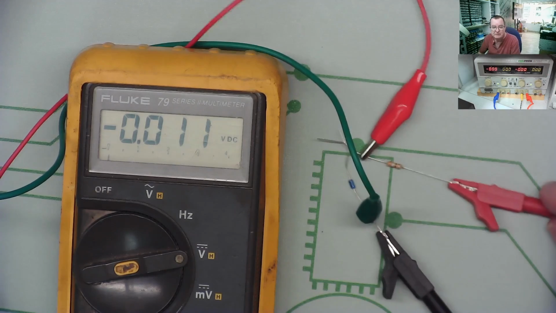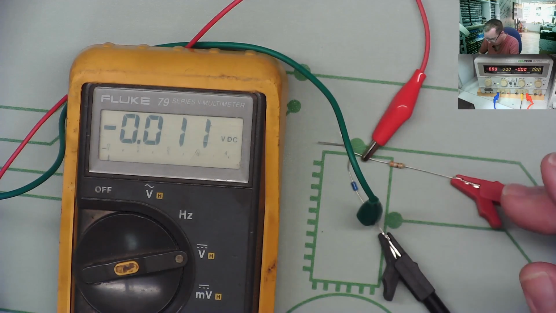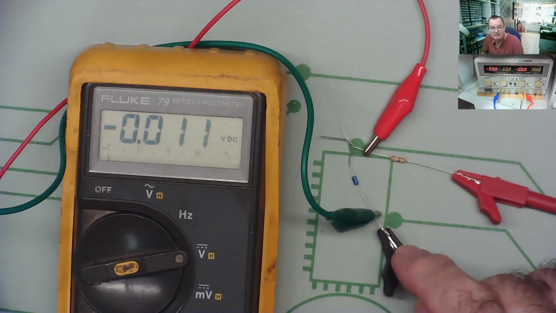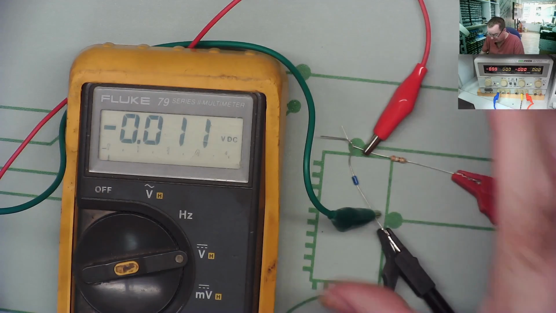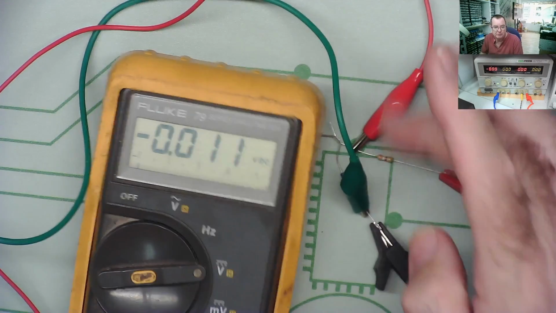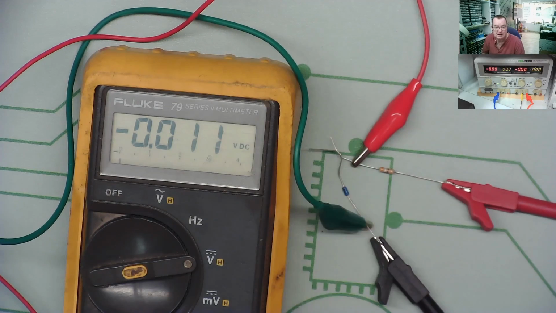The power supply is connected via a resistor. I've used a 390 ohm. The value isn't that important. That's connected to the Diac, and that's connected back to the power supply. And these 2 leads just go to my test meter, positive and negative. And I'm measuring the voltage across the Diac.